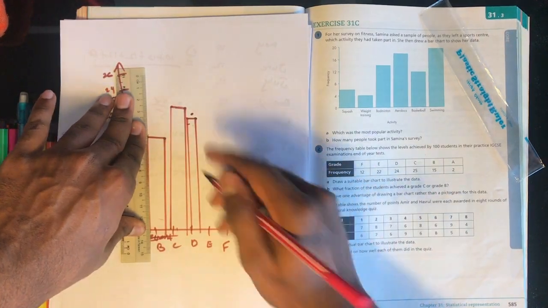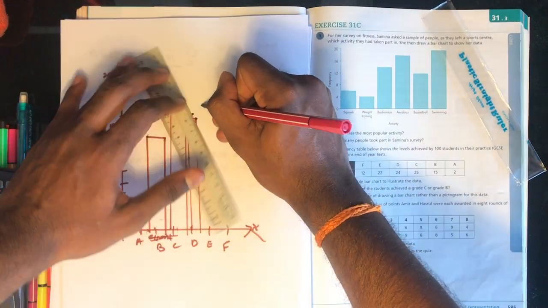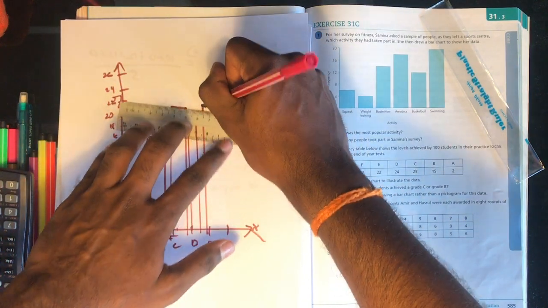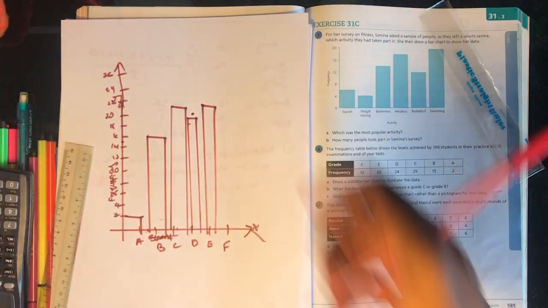See, I draw too close today because, my God, it's so hard to hold and do this one. Okay, so that's how you draw the bar chart.